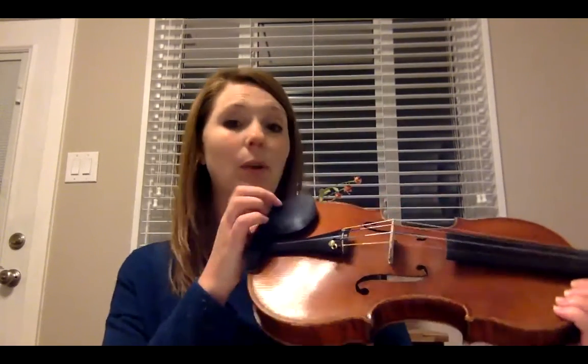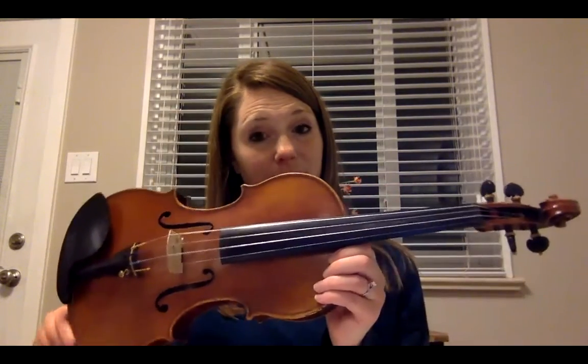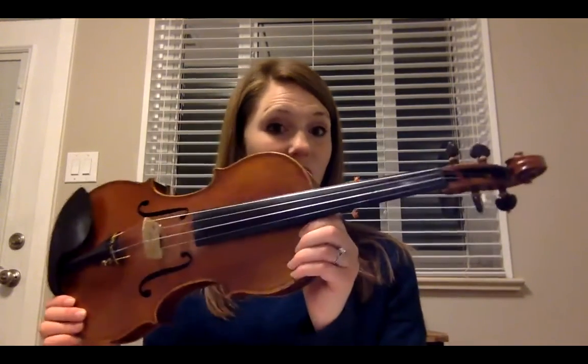So you don't actually hold your violin with your hand. Your violin will be held with your jaw and your shoulder. And those are the parts of a violin, which is just as wonderful and beautiful as a flower.